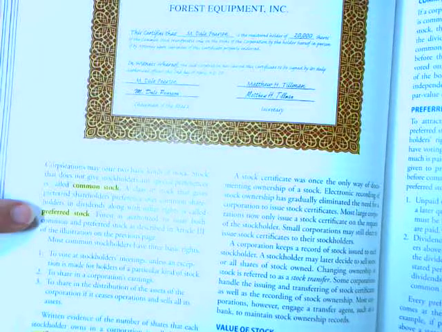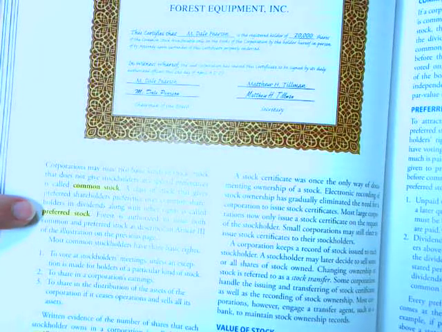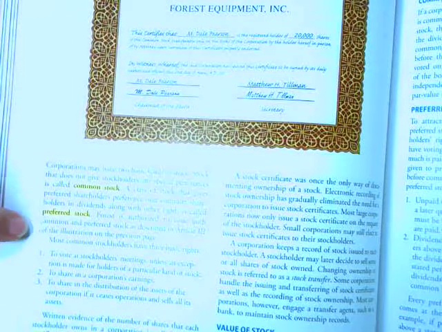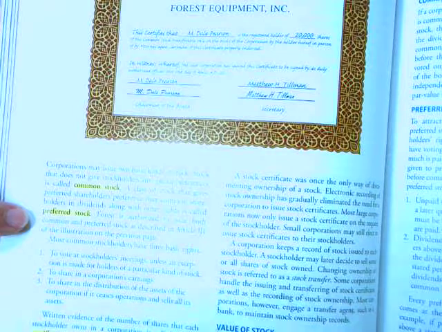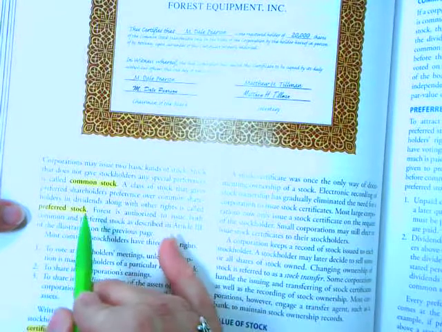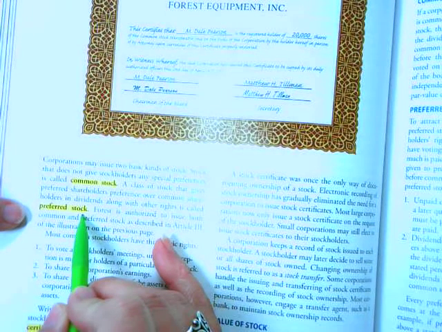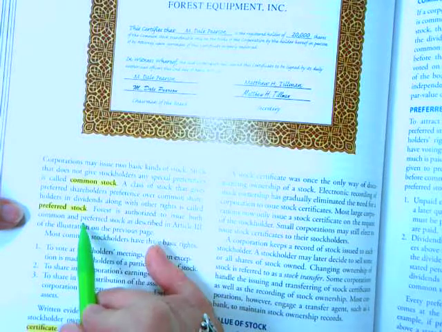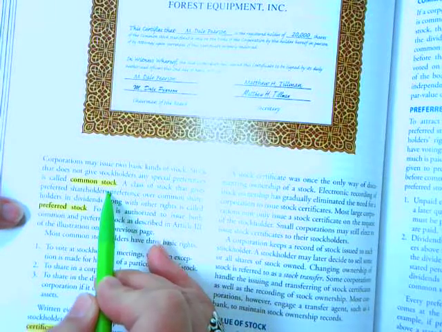Then there's preferred stock, and preferred stock does not have voting power, but it does have dividends. If there's both stocks, common and preferred, the company's going to issue dividends. The preferred stock gets paid the dividends first, and then common stock will get issued dividends.